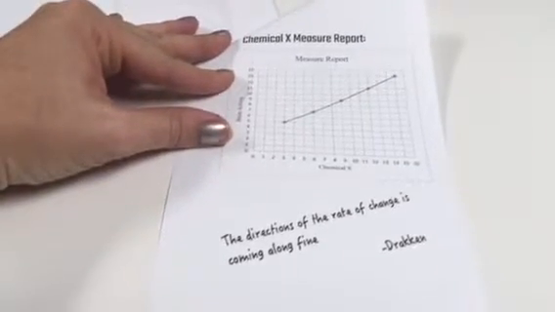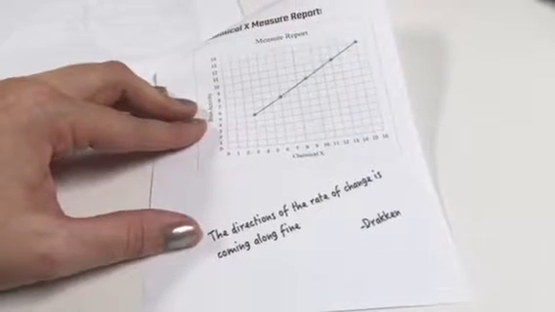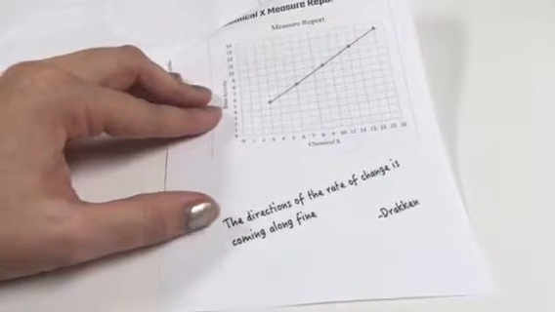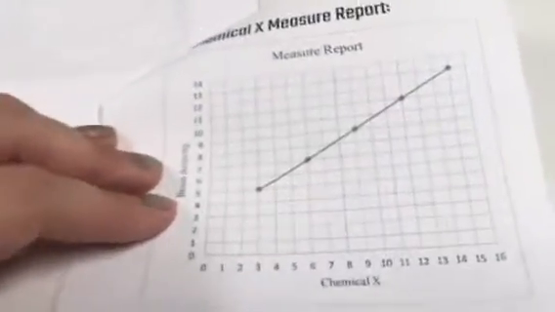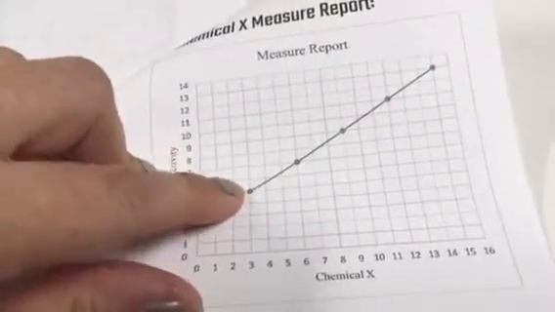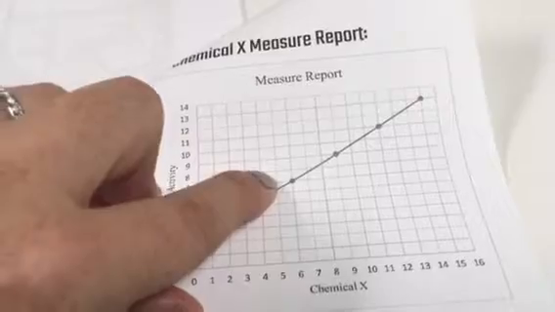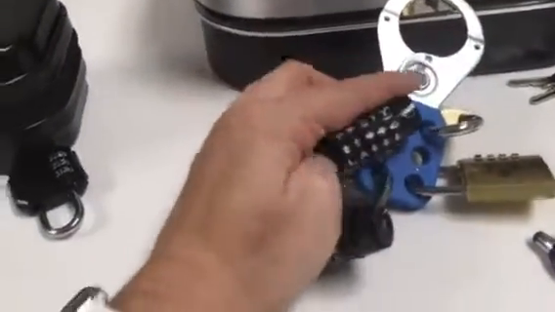And then the last clue that they're given is that it's a Chemical X measure report, and down here it says the directions of the rate of change is coming along fine. So we're trying to get them to understand that the rate of change is your slope, and it's the directions that you should be looking at. This is how they get the code for the direction lock. To go from one point to the next, you go up 2 and then right 3, and that is the code for the directional lock: up 2, right 3, and that would open that.